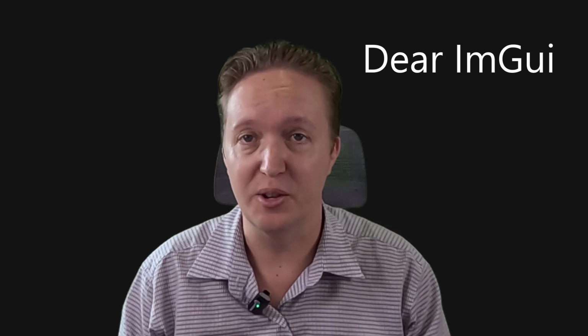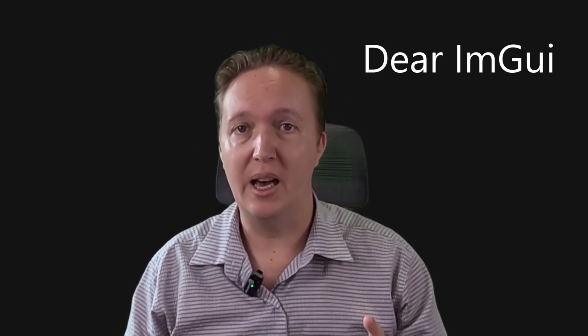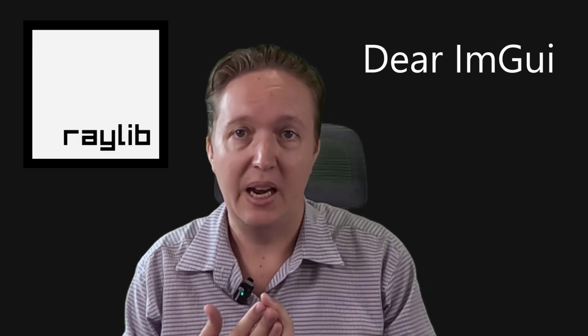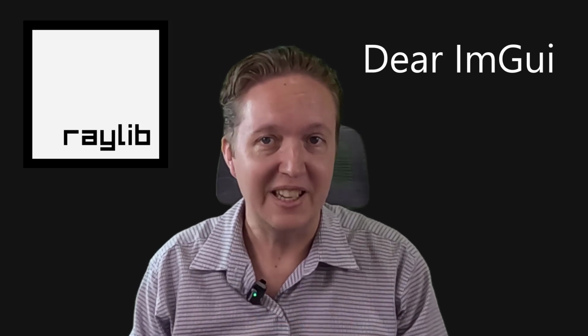I want to build cross-platform GUI apps using C++, and I've been told that Dear ImGui is an awesome GUI toolkit. So today I'm building a simple GUI app using Raylib, Dear ImGui, and CMake. Despite having decades of programming experience, I've never used ImGui before. So let's see how easy it really is to get started with. By the end of this video, we'll have a working test app, and that'll form a solid template for future projects. Let's get started.